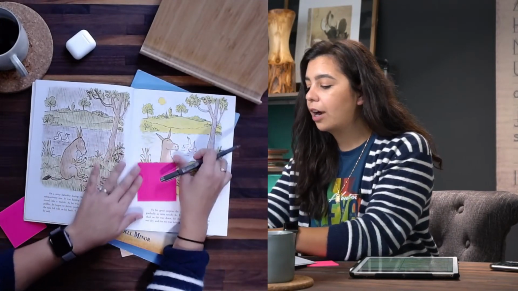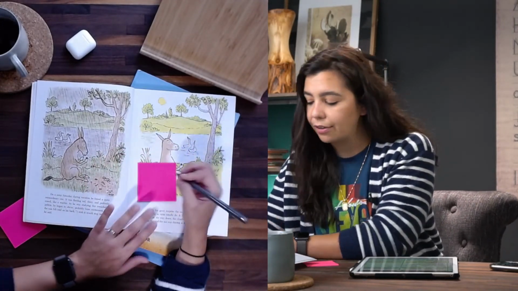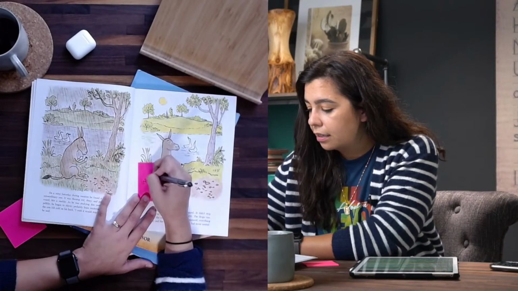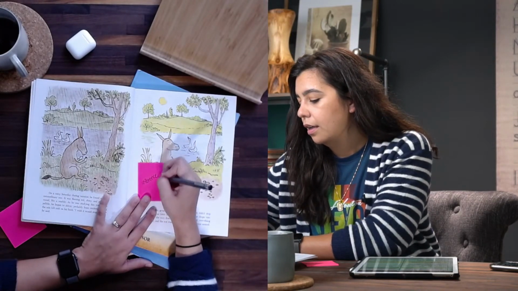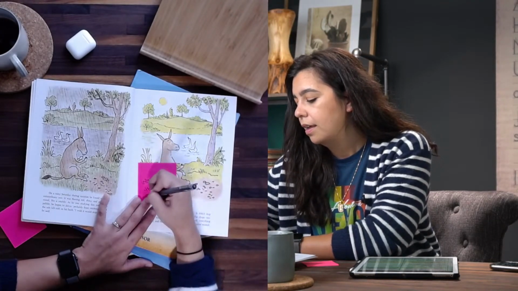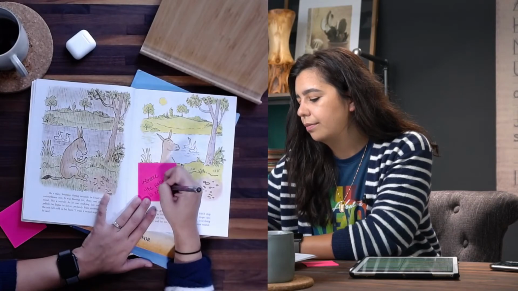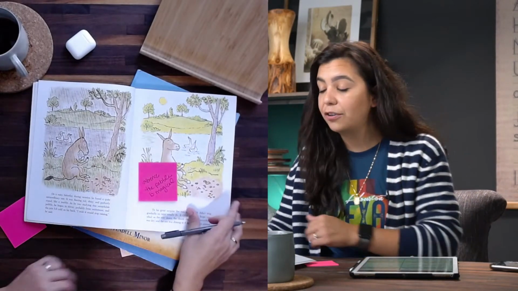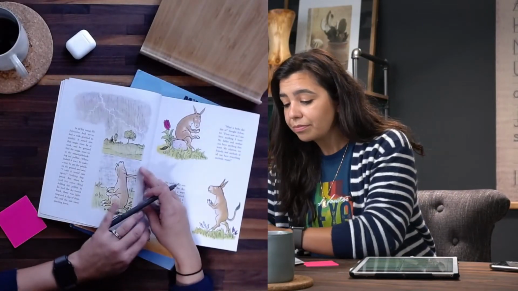It's a good point for us to be able to make an inference, right? So here's an inference. The pebble is magical, right? Okay, so that's one of the first things that I'm going to actually talk about.